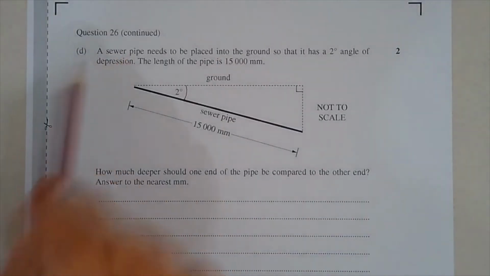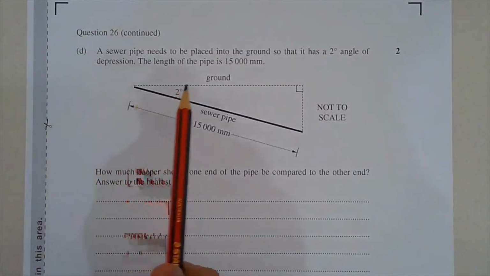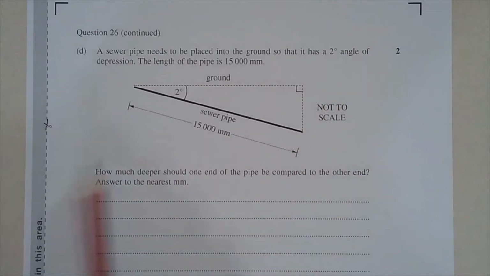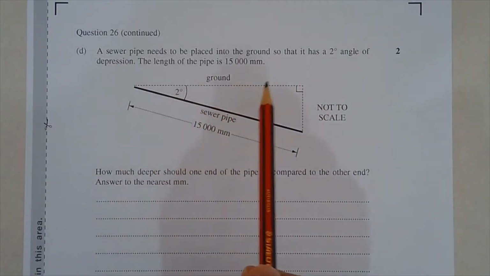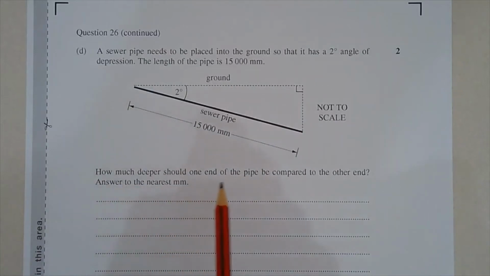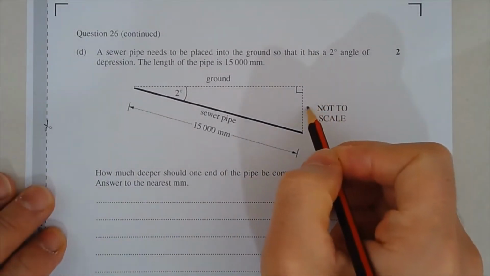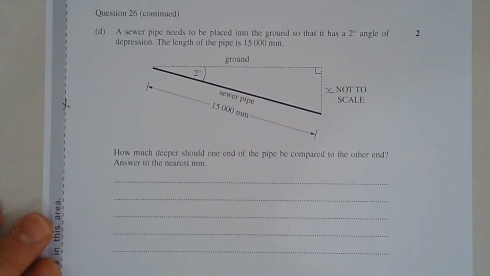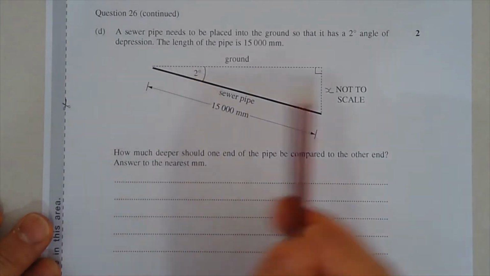Question 26D. A sewer pipe needs to be placed into the ground so that it has a 2-degree angle of depression. The length of the pipe is 15,000 millimeters. How much deeper should one end of the pipe be compared to the other end? Answer to the nearest millimeter. So what we need to find is that side there. And we're just going to use basic right-angle trigonometry.